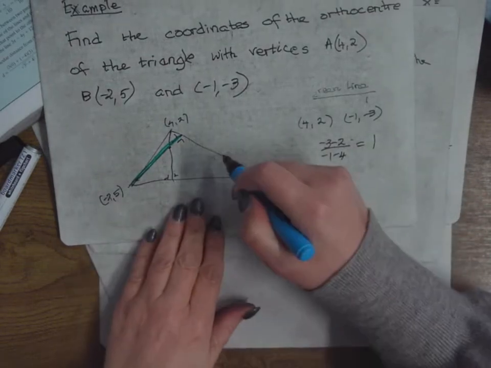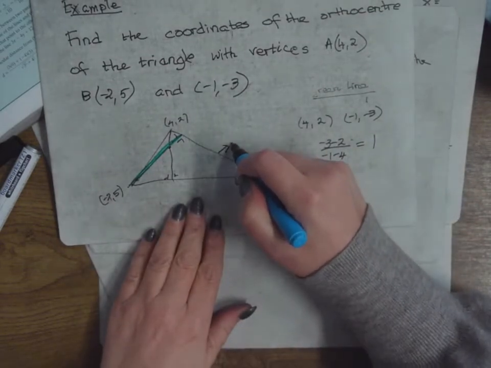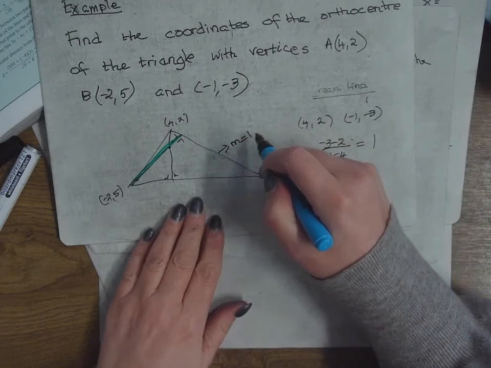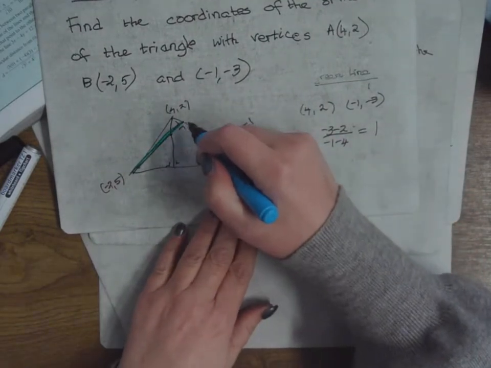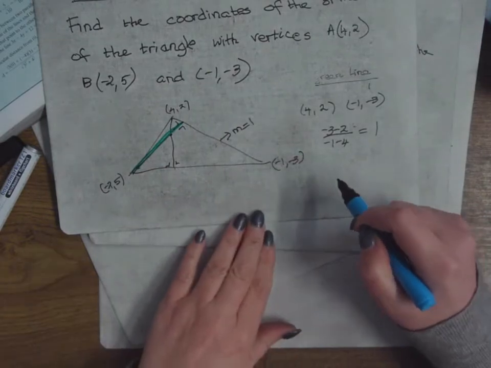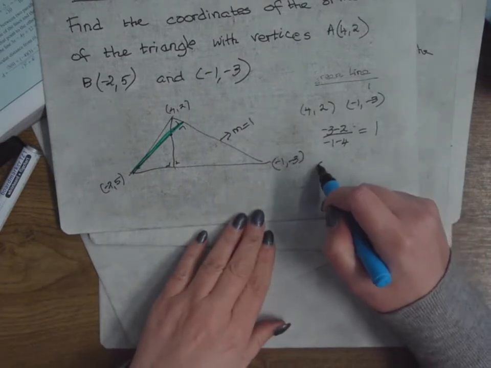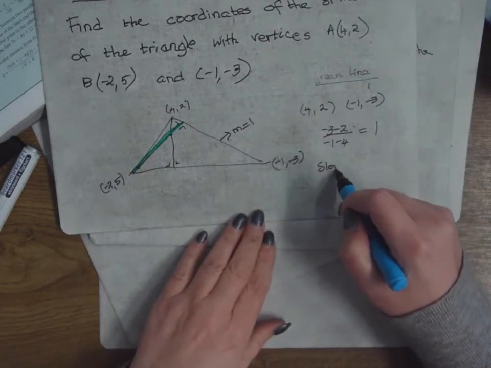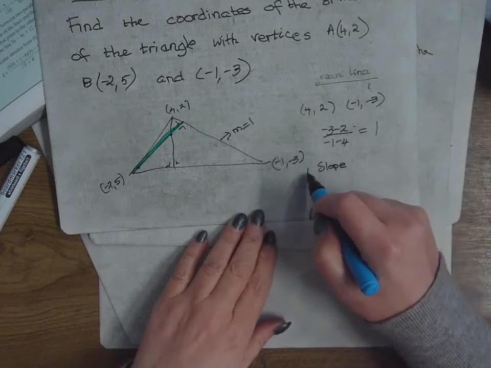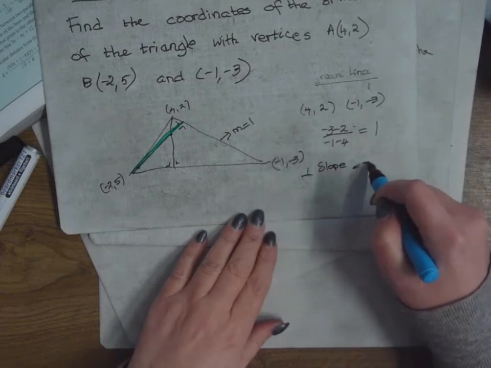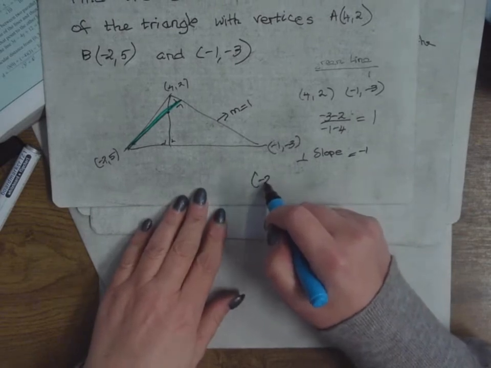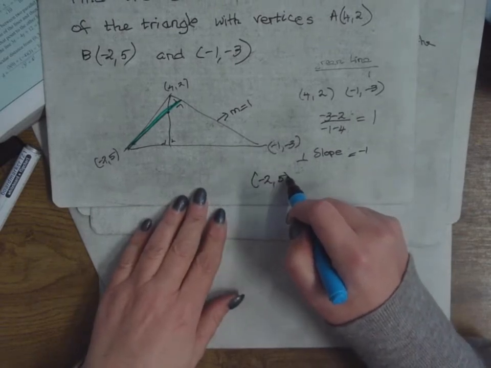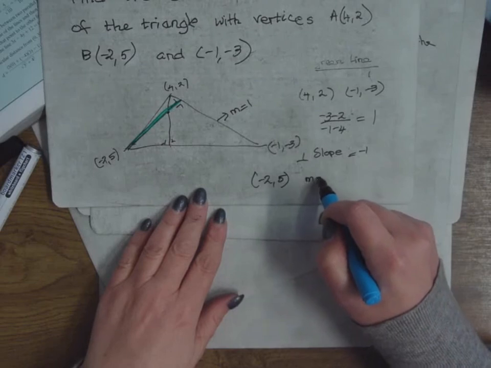So the slope of this line here is plus 1. I'm not interested in that line, I'm interested in the green line, which is perpendicular to it. So what's the slope that I want to use? Minus 1. Turn it upside down, change the sign. So my point is minus 2, 5, and my slope is minus 1.